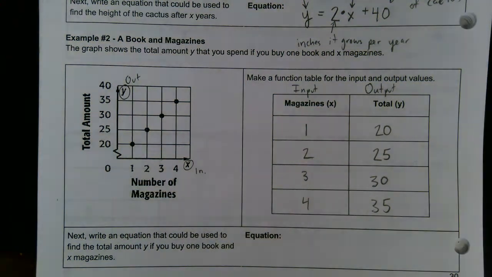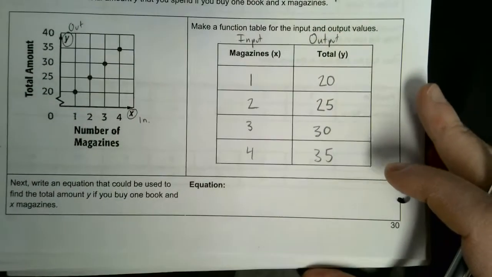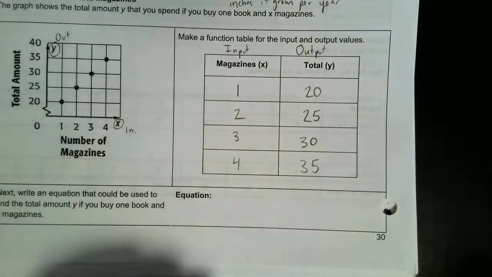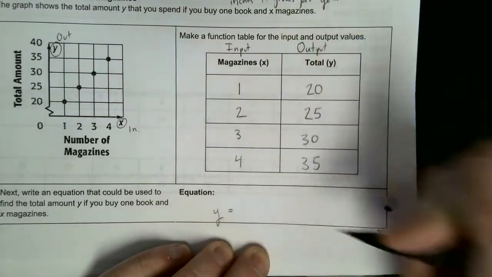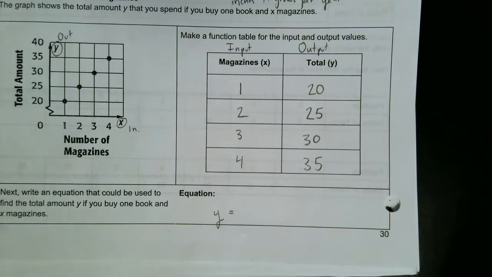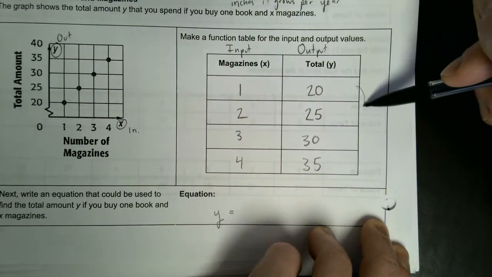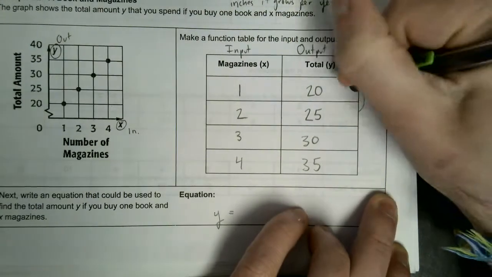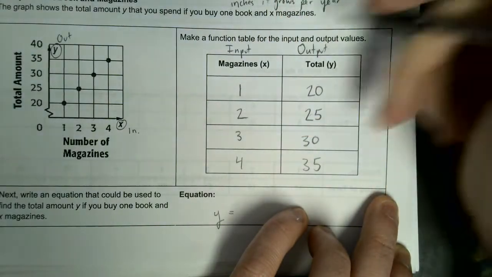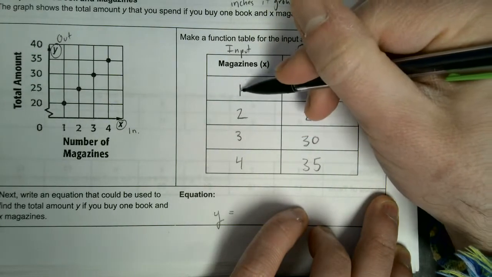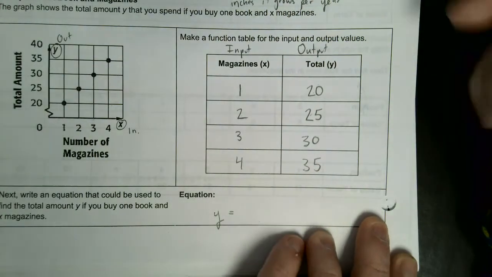Now we can start to write the equation. Well, we know that the total is going to be by itself. So the total here is Y, of course. It's the output. That goes by itself. Next, we'll think about what the rule is to get the output. Well, let's check first if it's a 1 or 2 step. 1 times 20 is 20, but 2 times 20 is not 25. So you can't multiply. Adding 19 is not going to work. So this appears to be a 2-step function.